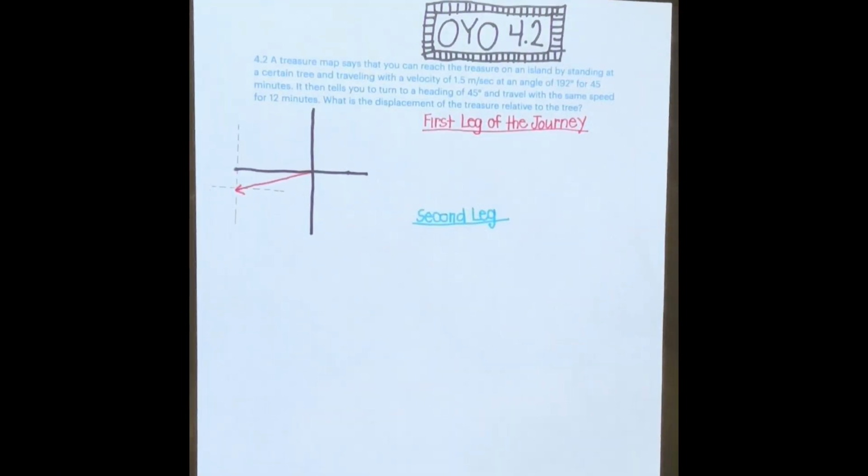On your own, 4.2. A treasure map says that you can reach the treasure on an island by standing at a certain tree and traveling with a velocity of 1.5 meters per second at an angle of 192 degrees for 45 minutes. It then tells you to turn to a heading of 45 degrees and travel with the same speed for 12 minutes. What is the final displacement of the treasure relative to the tree?